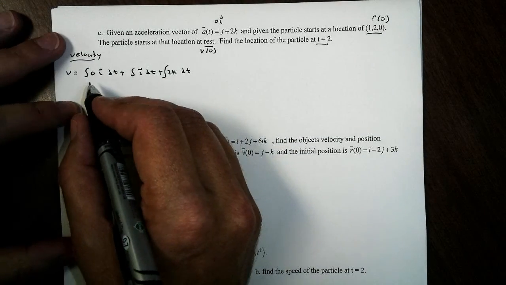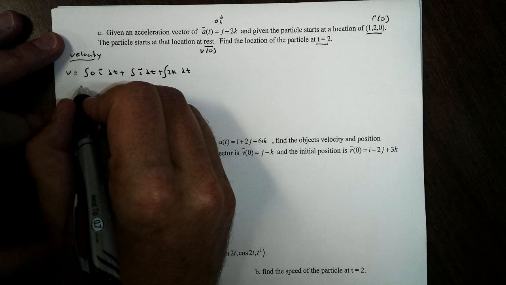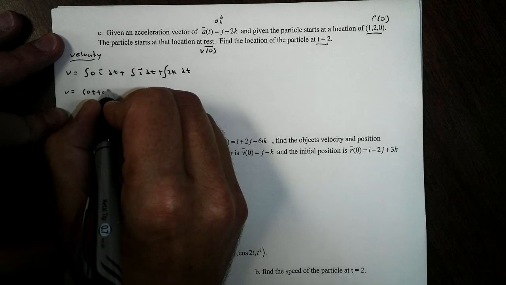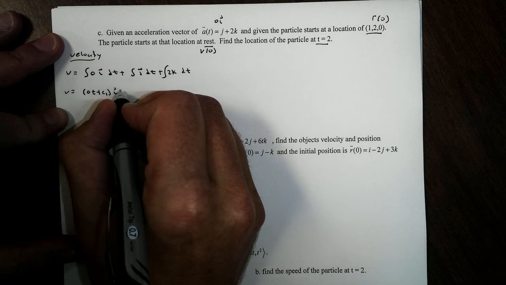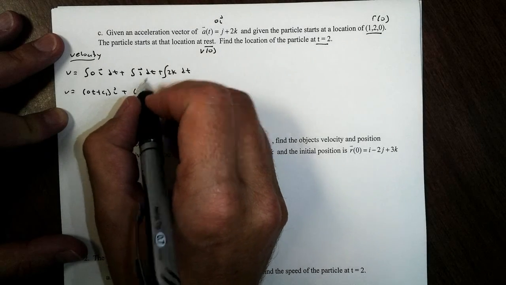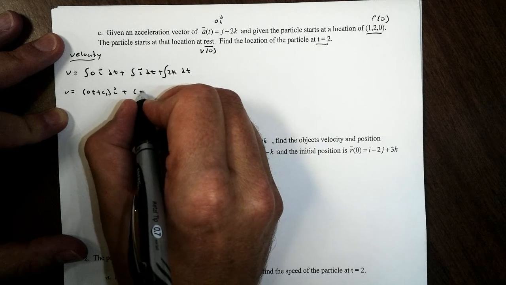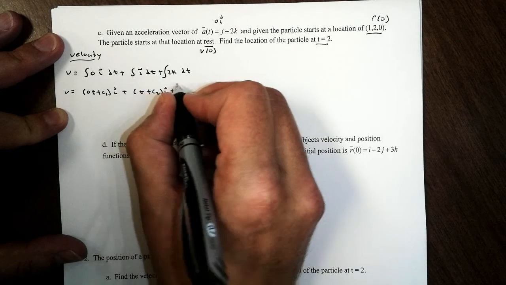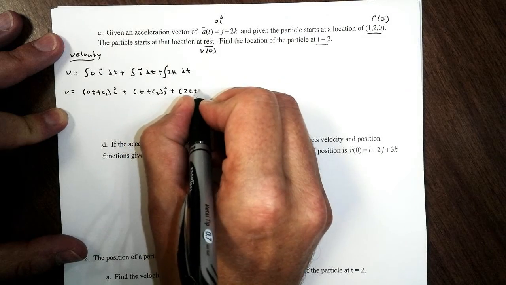Okay, so when I integrate, for the first one, our velocity, we would get 0t plus c1 i, plus, this becomes t plus c2 j, plus, over here, 2t plus c3 k.